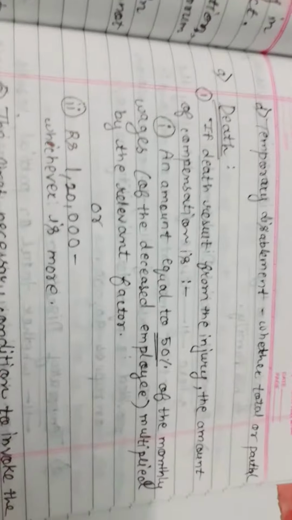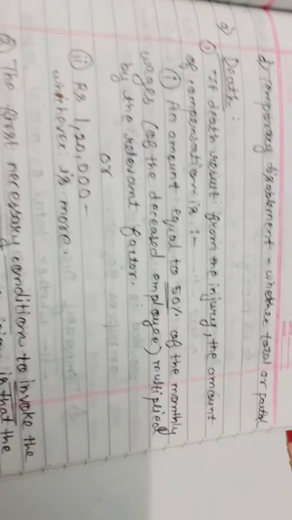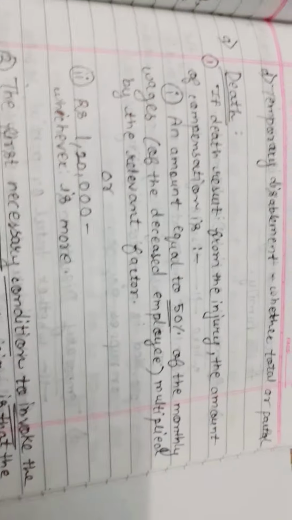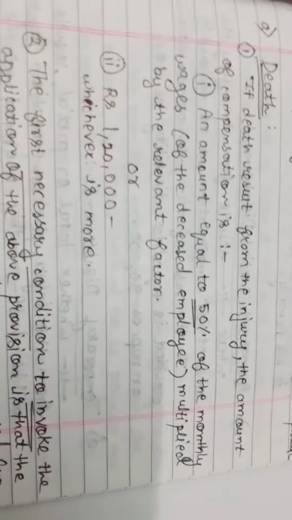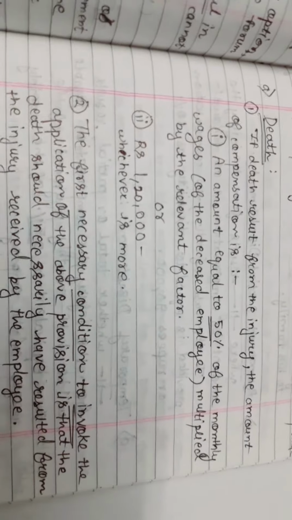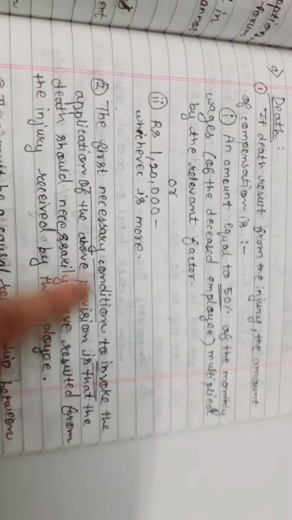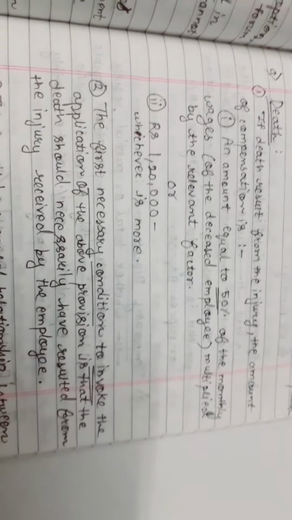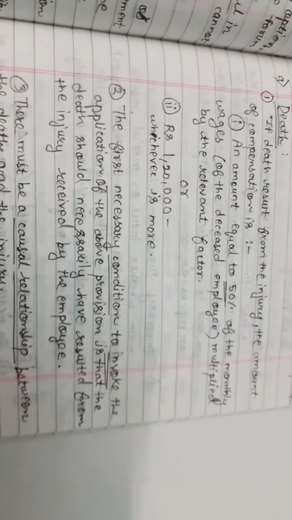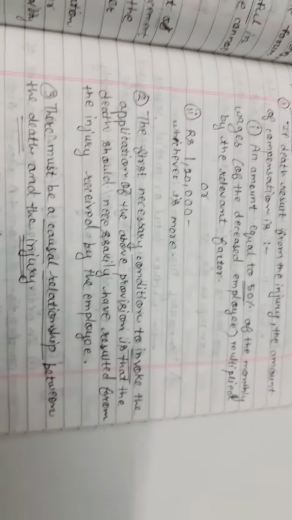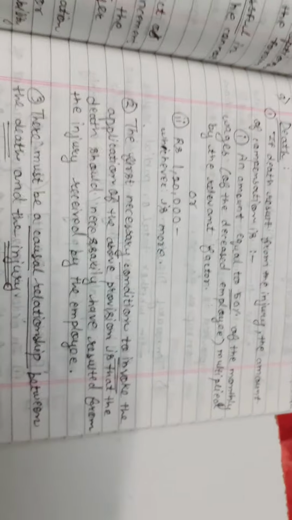First is the death. If death results from the injury, the amount of compensation is an amount equal to 50% of the monthly wages of a deceased employee multiplied by the relevant factor, or rupees 1,20,000, whichever is more. The first necessary condition to invoke the application of the above provision is that the death should necessarily have resulted from the injury received by the employee. There must be a causal relationship between the death and the injury.